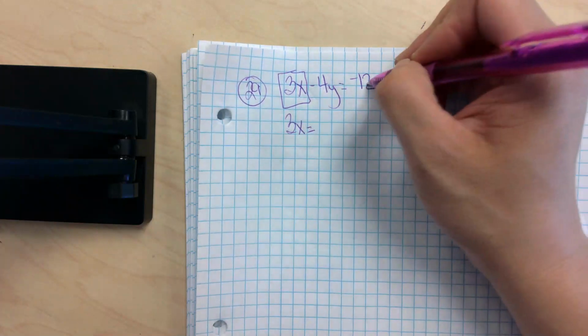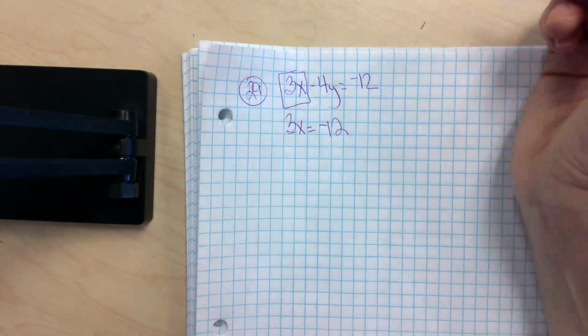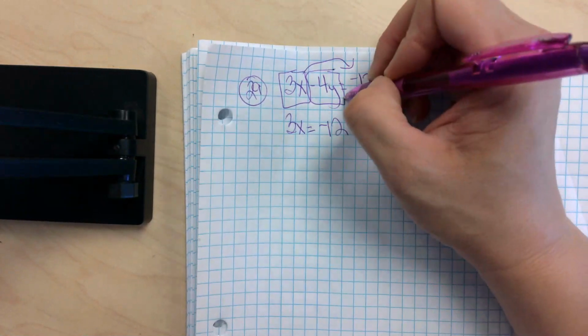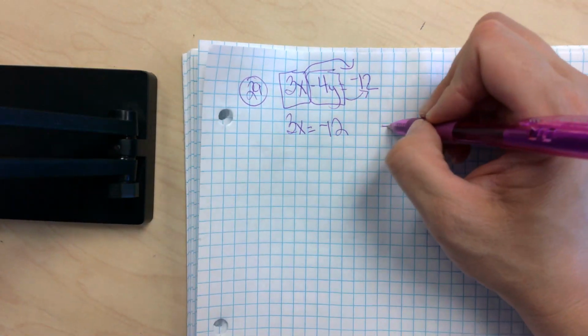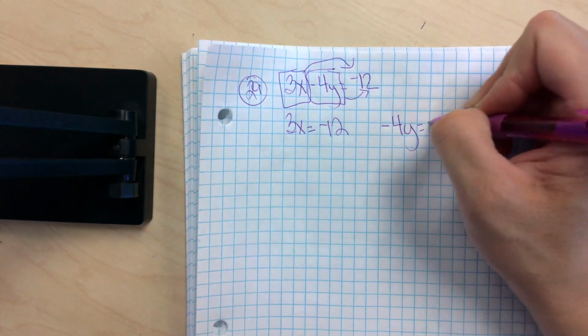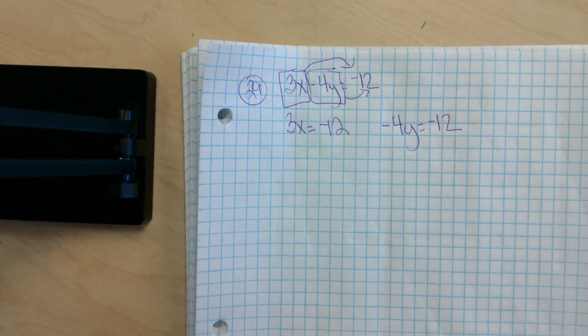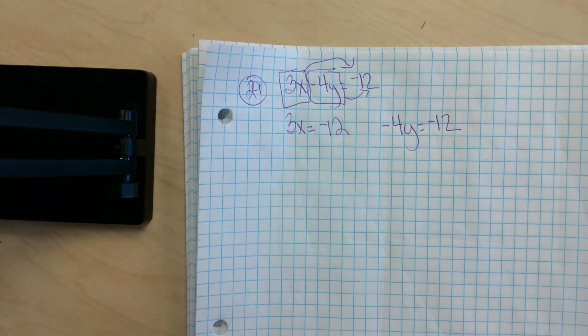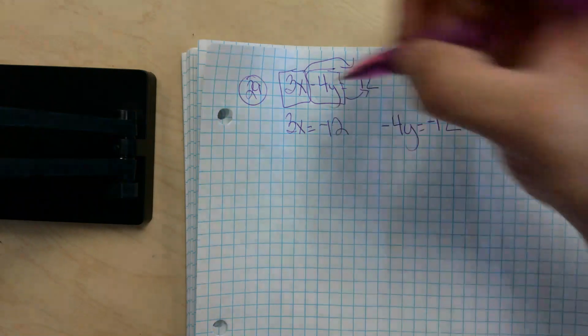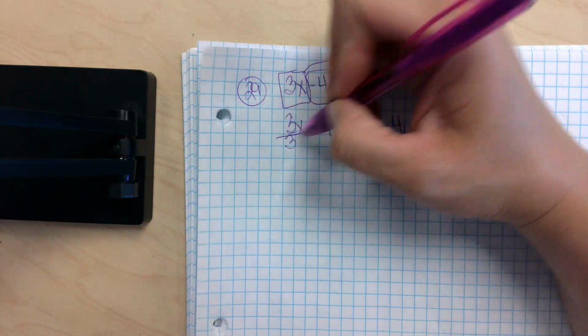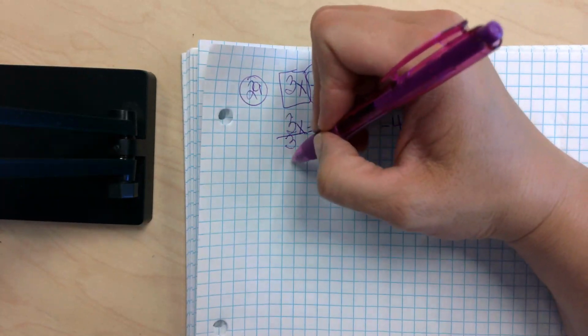3X equals negative 12. Negative 4y equals negative 12. So I can set both terms equal to negative 12 and then solve. How can I solve for x? It's telling me to multiply by 3, so I'm going to divide by 3, divide by 3.